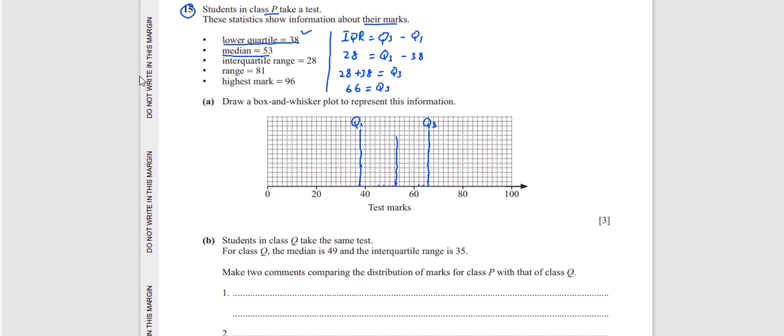That is equal to median M. And now range is 81 and highest mark is 96. Where is 96? 96 is this one is 98 and this one is 96.